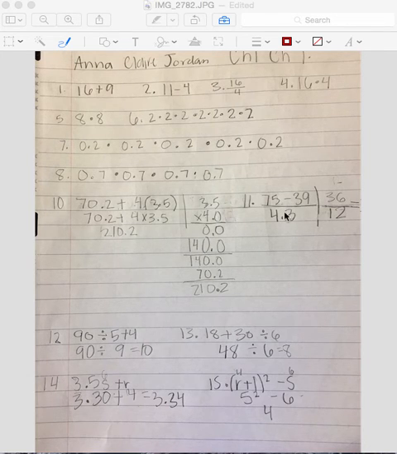Okay. For number 11, that's good, but go ahead and divide those. So 36 divided by 12 is 3. So we want to put just a 3 right there. Great job on number 12.